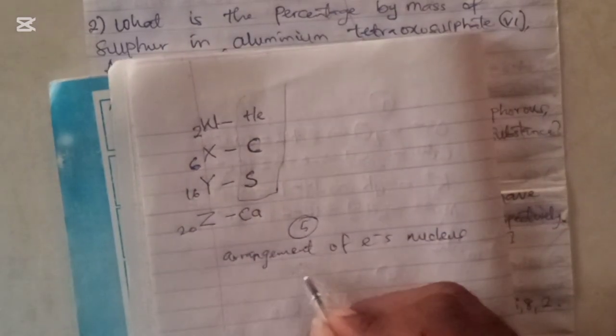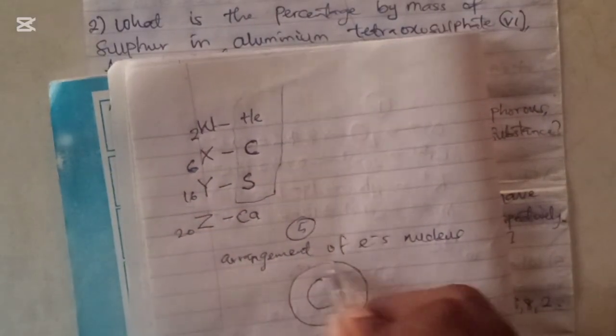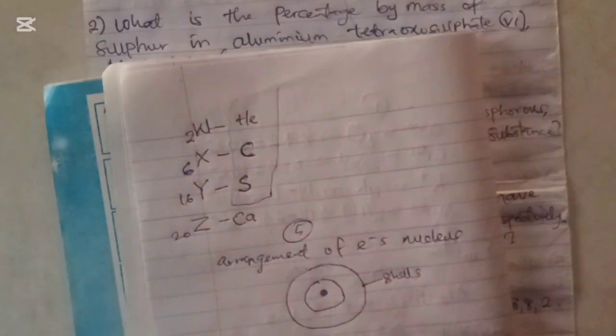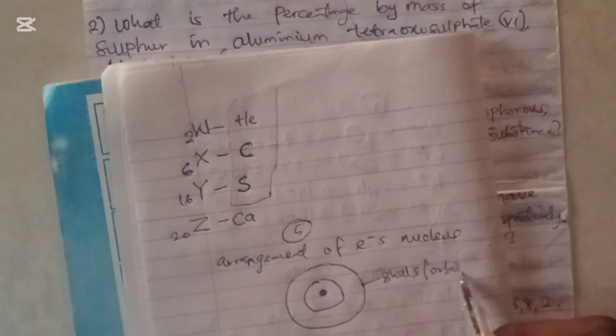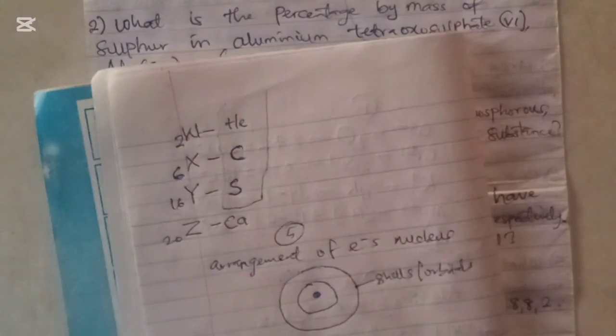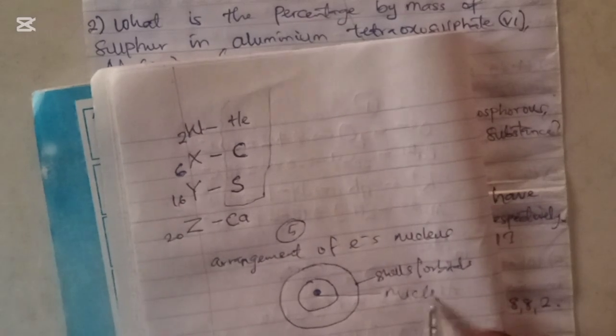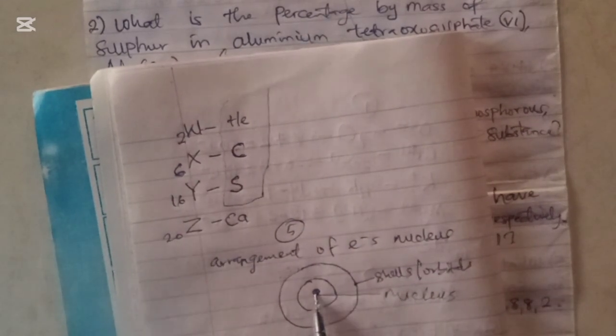The electrons revolve around the nucleus. This is the nucleus, and this is where the electrons revolve. These are what we call shells, or you can call them orbitals. They revolve around this circular path, which is actually an imaginary circular path. This is your nucleus, where your protons and neutrons stay, and the electrons revolve around them.